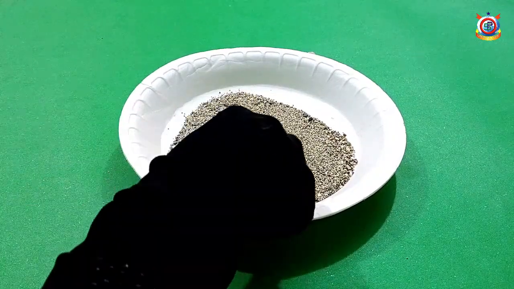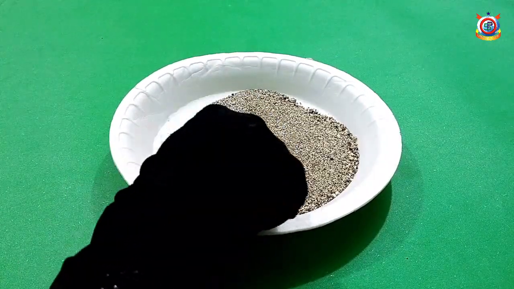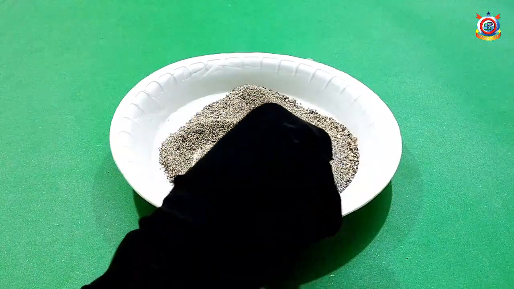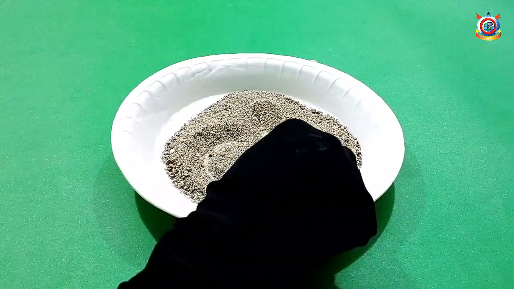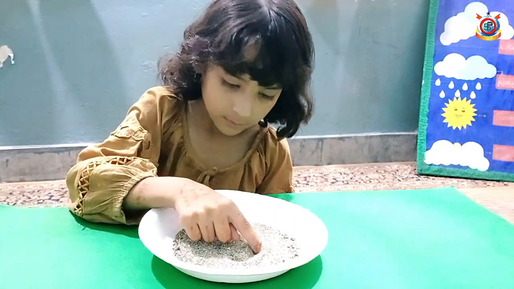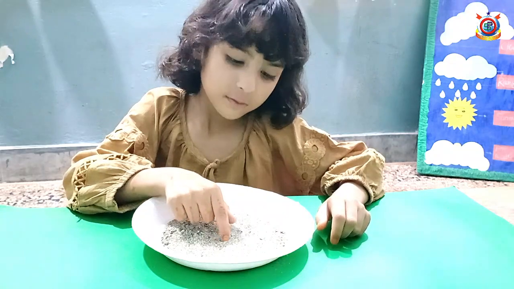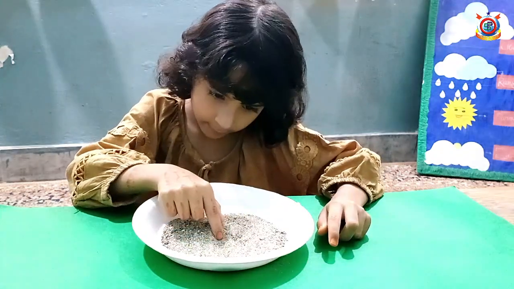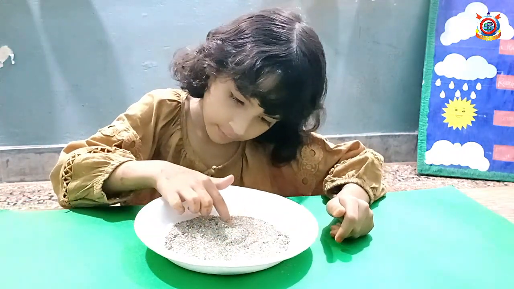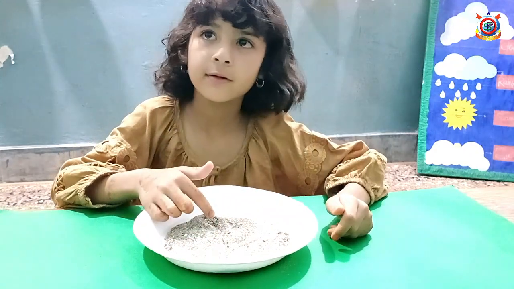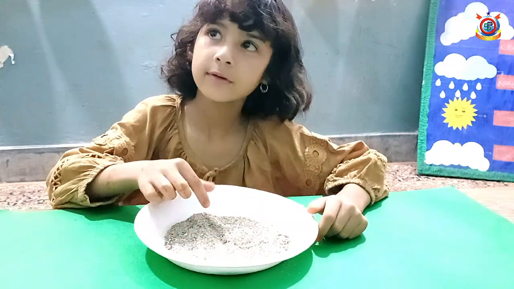All the way round, up and down. Very good. All the way round, up and down.